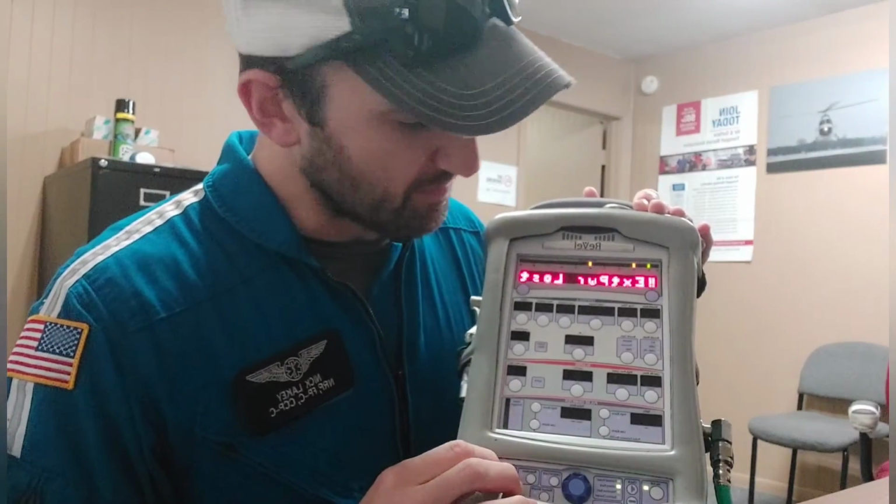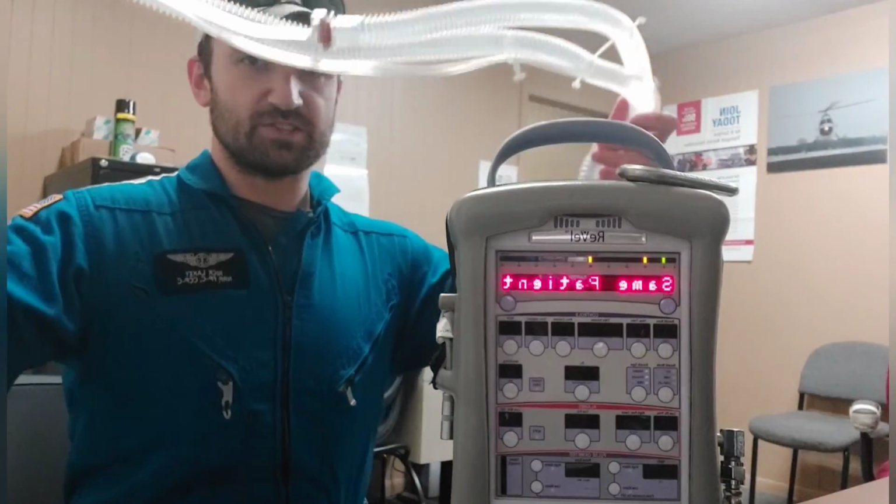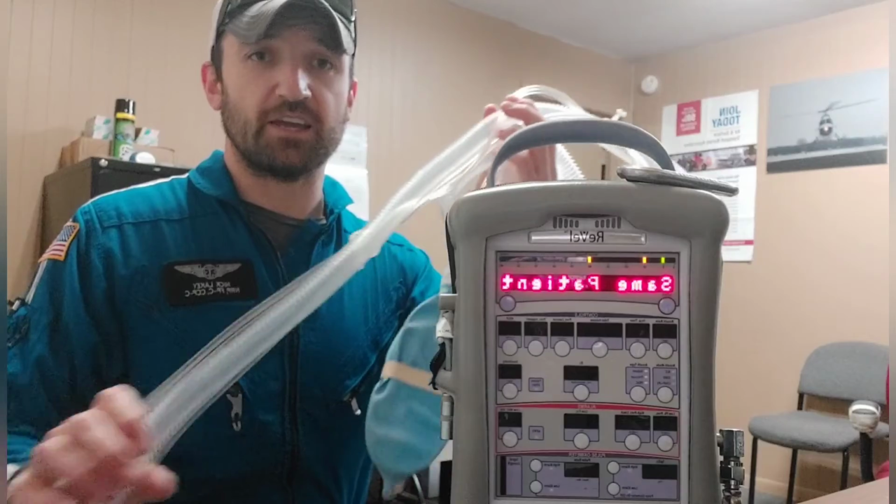So it's going to go through its power on phase. I'm going to silence the alarms here. And so I'll set this straight up. I'm going to get my ventilator circuit. So we've got the circuit here. This is what a circuit looks like.